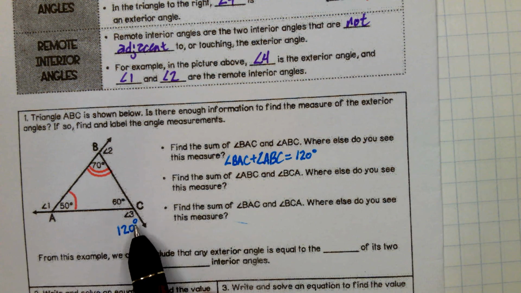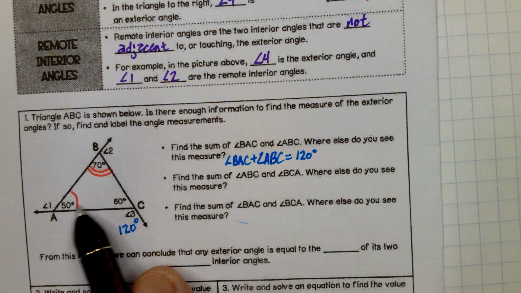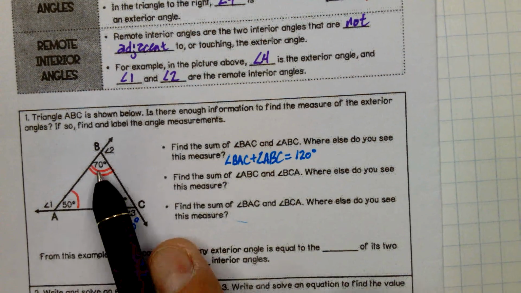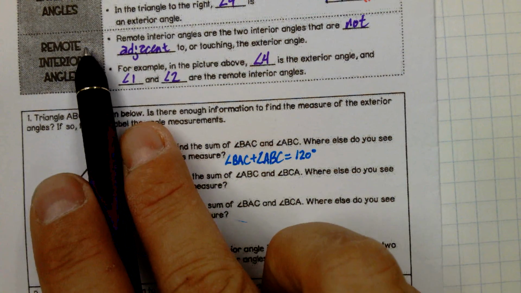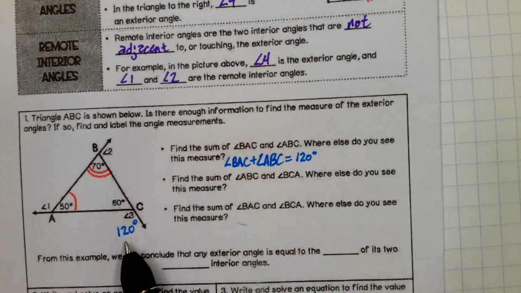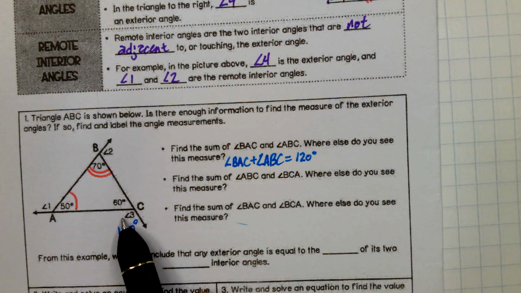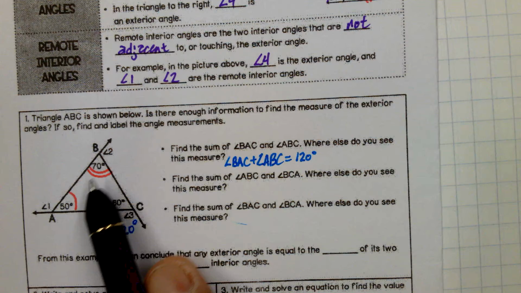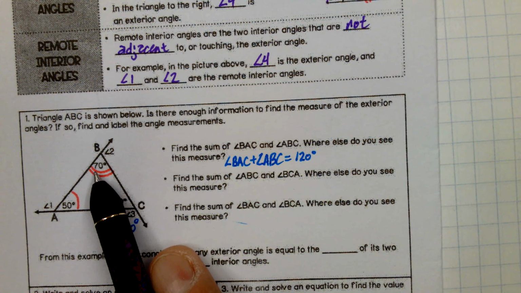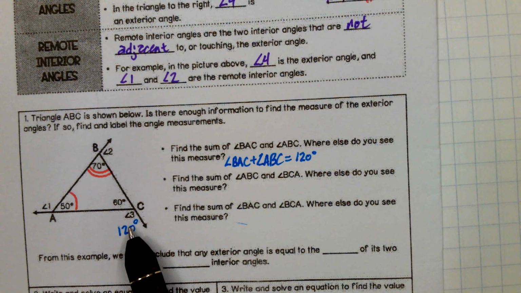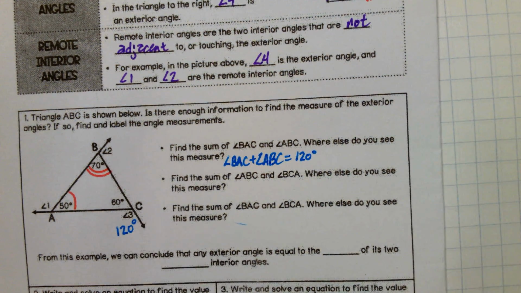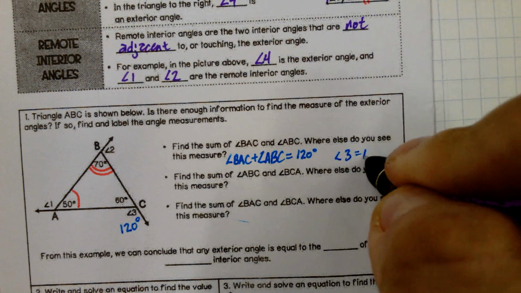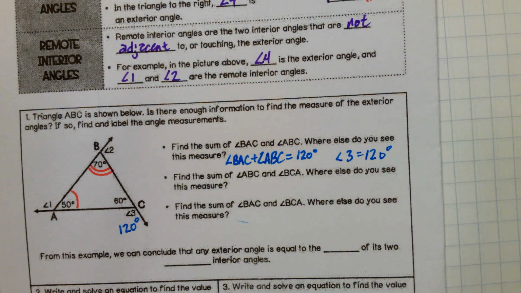What's the relationship between angle 3 and these two angles here? This angle 3 is exterior. How would we describe these two angles? They're remote interior. They're not connected. Angle 3 is not connected. It's not next to those two angles, right? So if you add those two inside angles that aren't connected, they're equal to the outside angle. Okay, so I'm going to write that down too. Angle 3 is also 120.